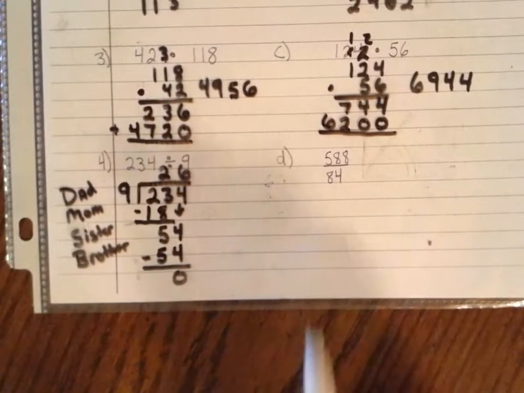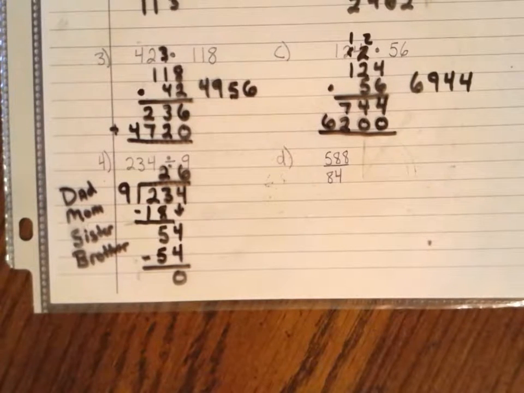This next one, it looks like a fraction. It is a fraction. It is also a division problem. So when you see a fraction, I want you to think of it as a division problem. Fractions are not scary if you think of them as division.